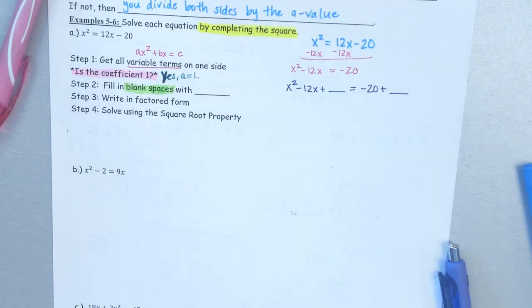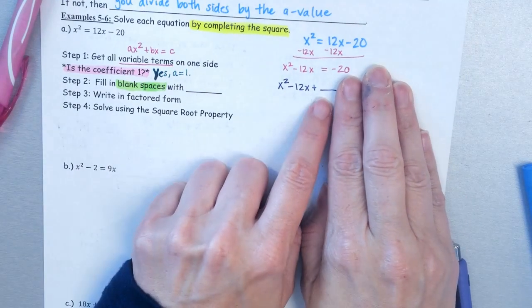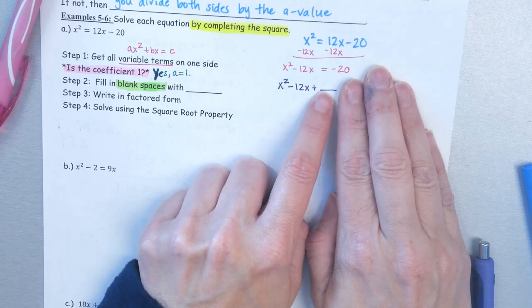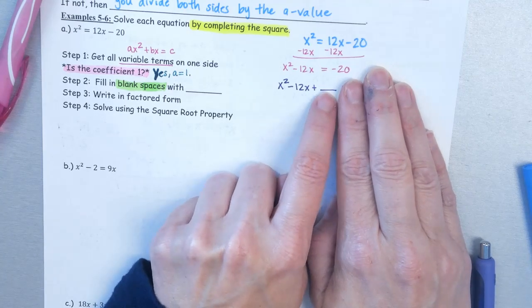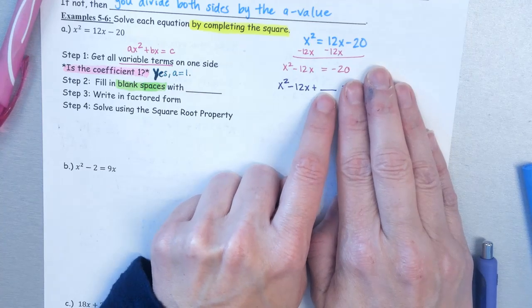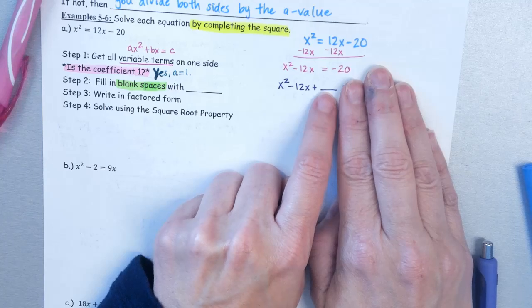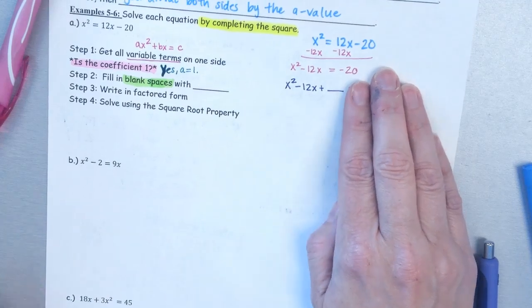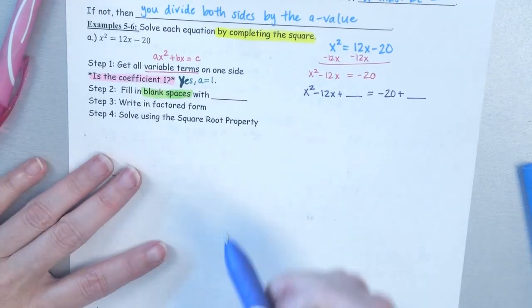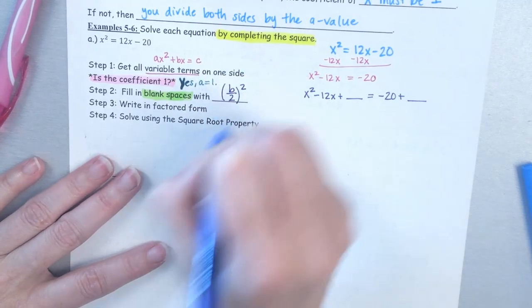Okay, now if I cover up this side here, this looks exactly like what we did on the previous page, except instead of a blank, what did it say? It said plus C. It's the same exact thing. You're going to have to find C. Do you guys remember what we used to find C? Yeah, b over 2 squared. So you are going to fill in the blank spaces with b over 2 squared.